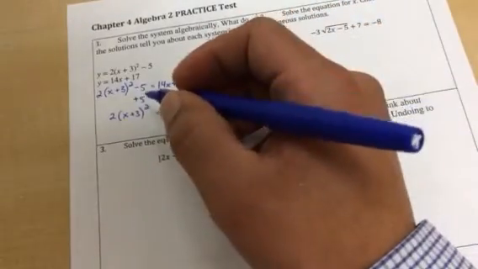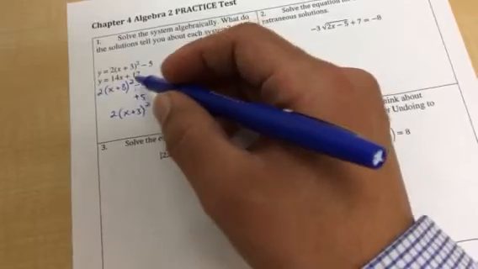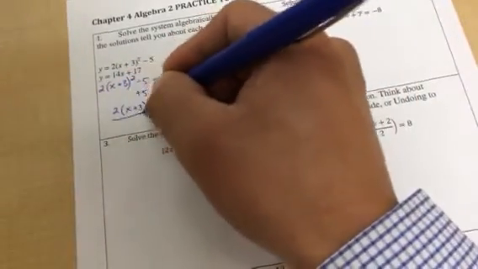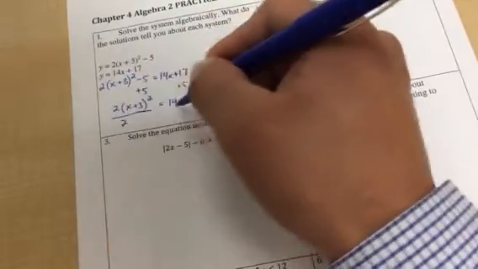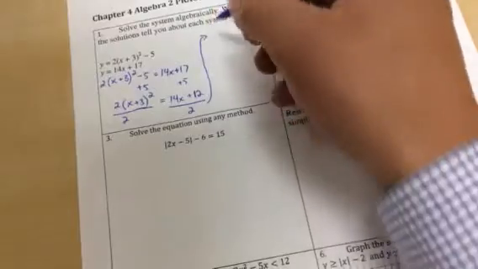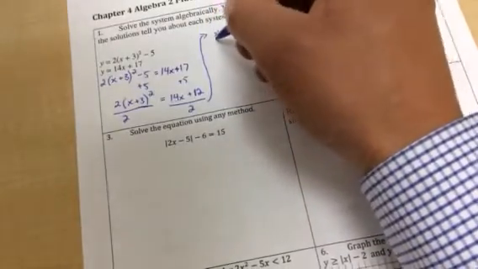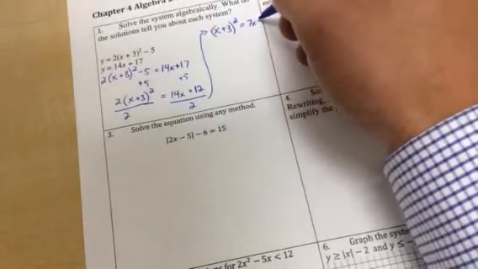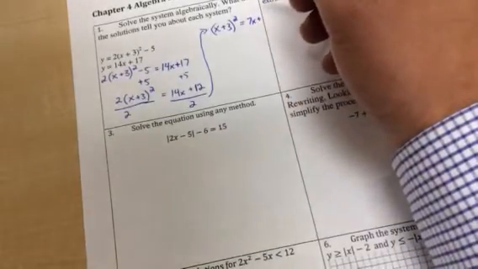What we want to do here is get rid of everything outside. The next thing is to divide by 2, and then we end up getting x plus 3 squared equals 7x plus 6.